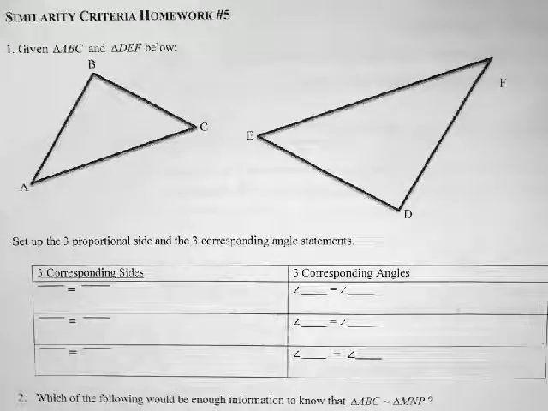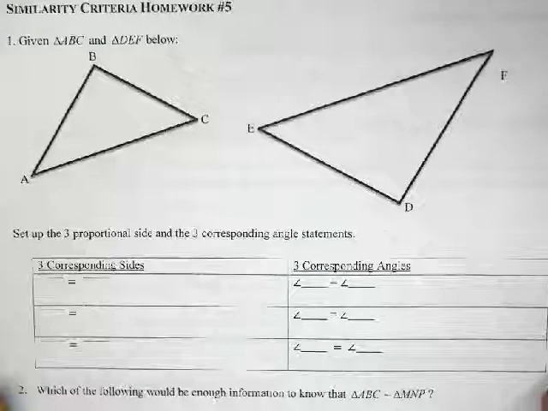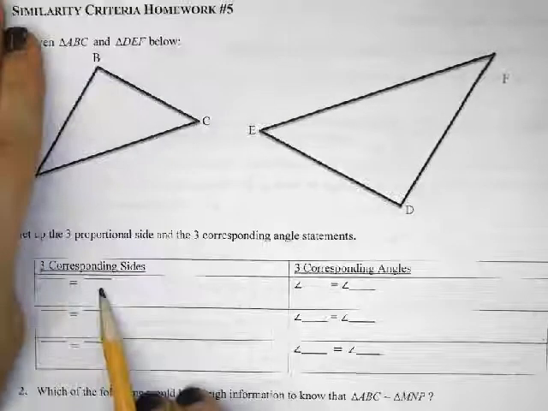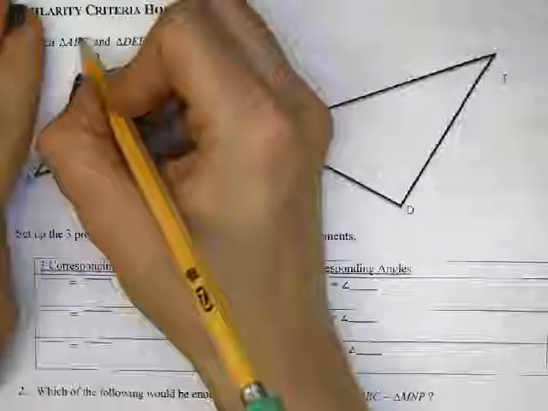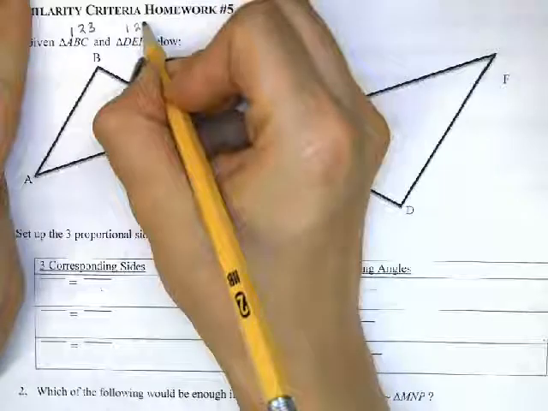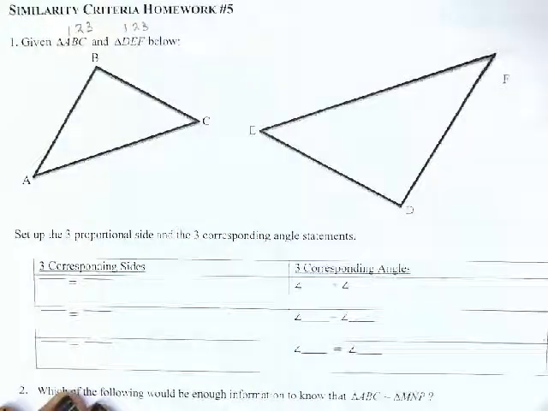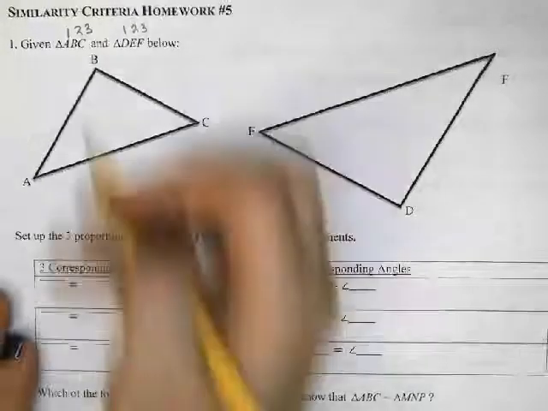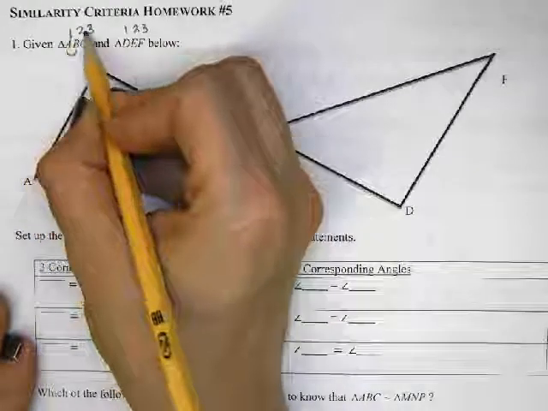All right, so we're going to look at our similarity criteria homework number 5. And this first section, hopefully you don't need any of my assistance. You should be able to figure these out with the corresponding sides versus the corresponding angles. Please use the reference of 1, 2, 3 and 1, 2, 3. That should match. So if you're matching one side, it should have the same numbers above it as the other side. For example, the first corresponding side, A to B, is a 1 to 2.